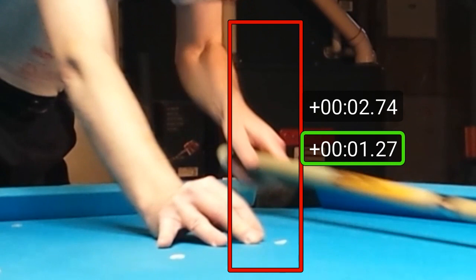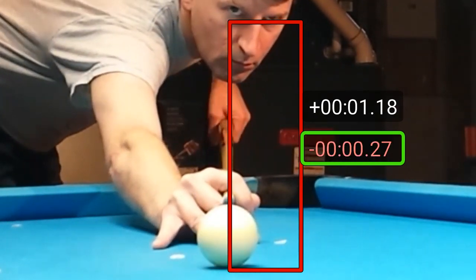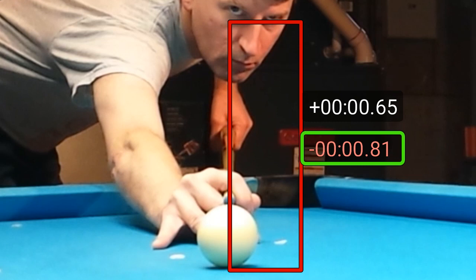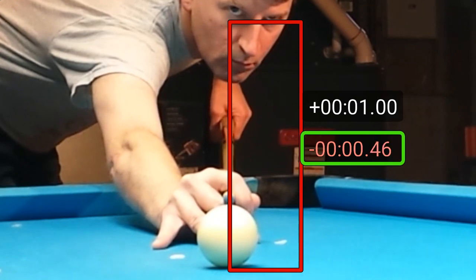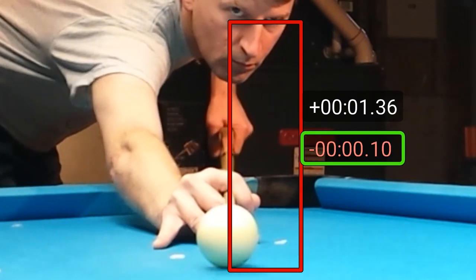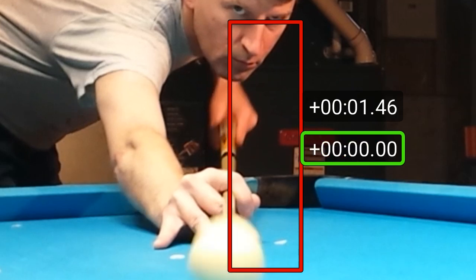Okay, so what do we actually see about this shot that's interesting? The shot, if you see, the cue is right on the red line, which is the straight-in shot line. As I go forward, you see it stays pretty much right on that line. And this is the part I wanted to mention.